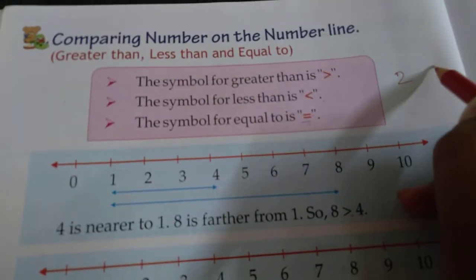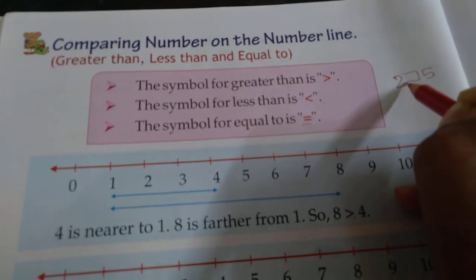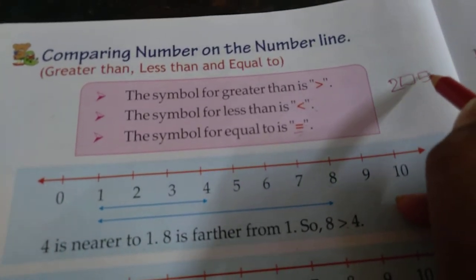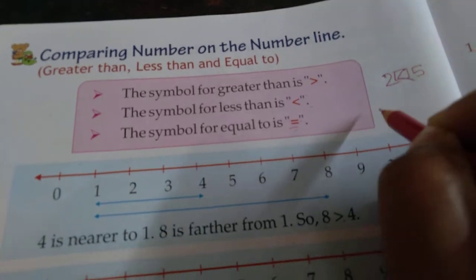Suppose there are two numbers like 2 and 5. Here is a box, suppose. Which is greater? 5 is greater. So your finger will be like this towards 5.